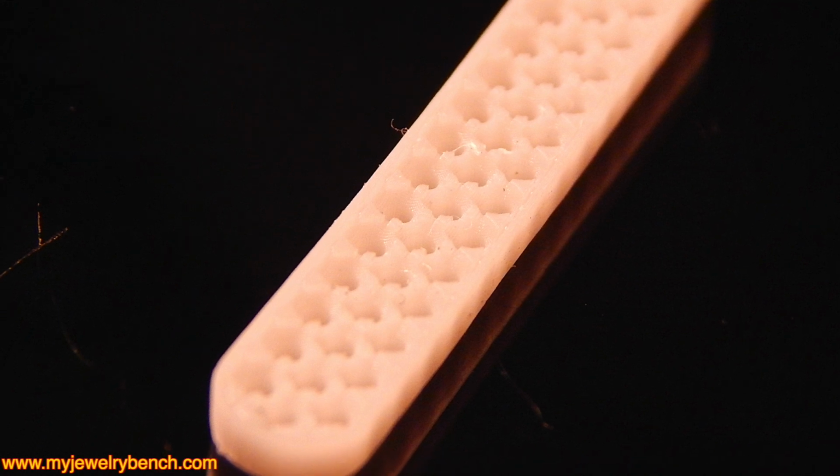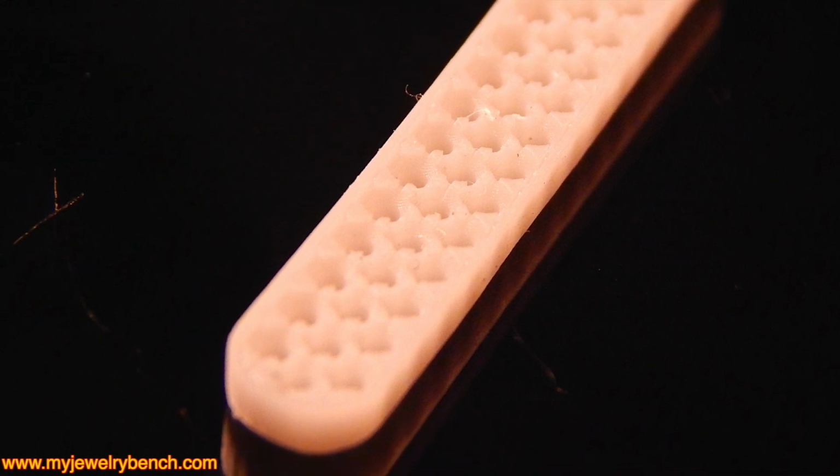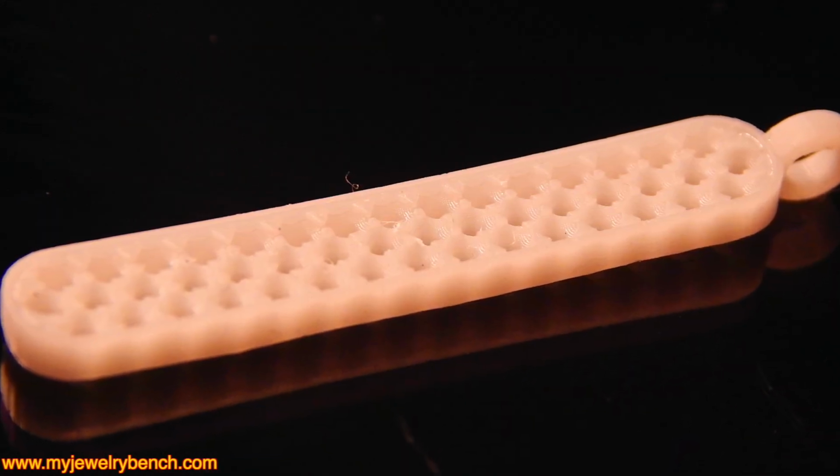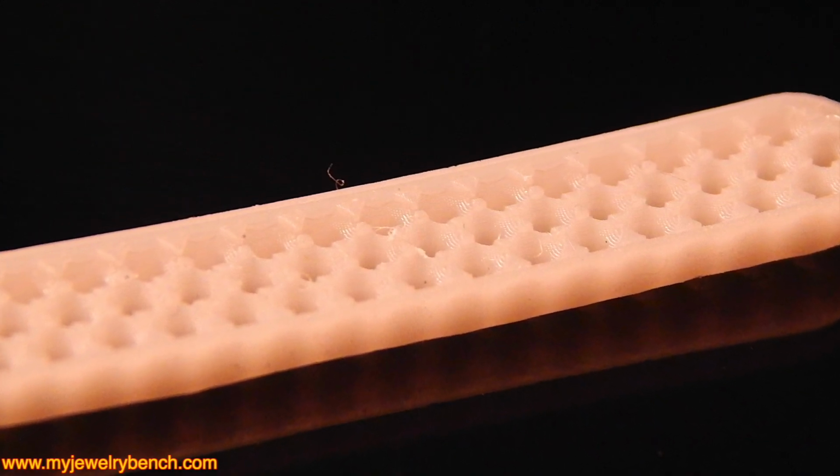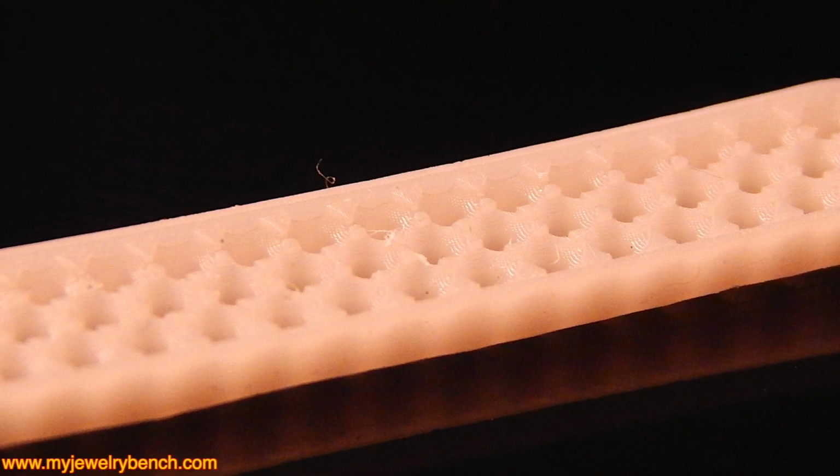I figure this would save about 4 to 6 hours worth of work, at least for me, because I'm not great at pave setting. But for those of you who want to get these results and get them damn near perfect, this is a good way to do it.